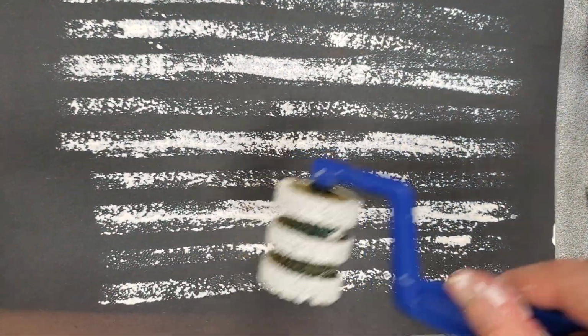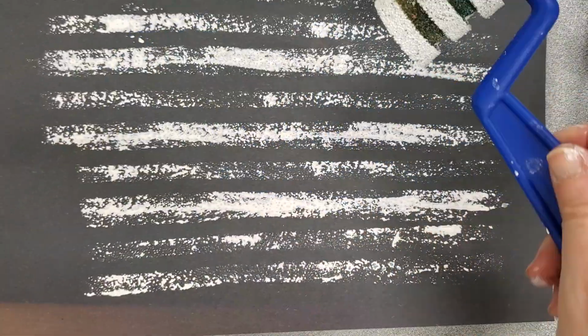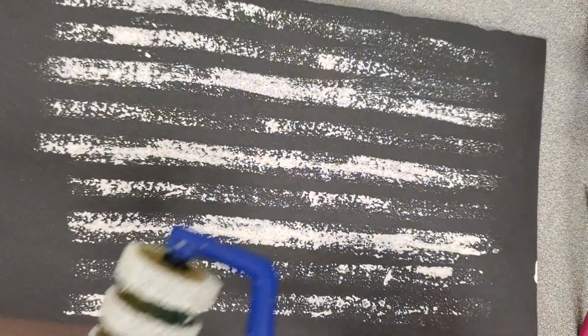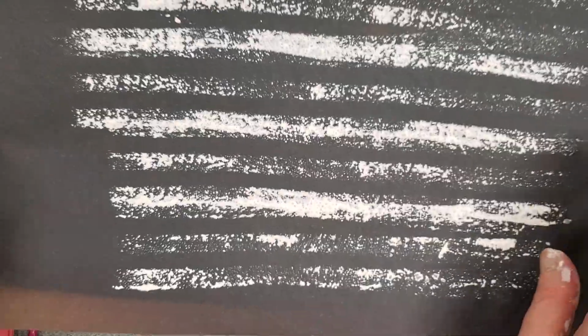Now, a couple of things. Let me share with you what these patterns might look like. So I did one here using the foam brayer that looks like this. So rolling it in the white paint and then rolling it back and forth. Notice that it creates a series of stripes that are semi-even, pretty cool.